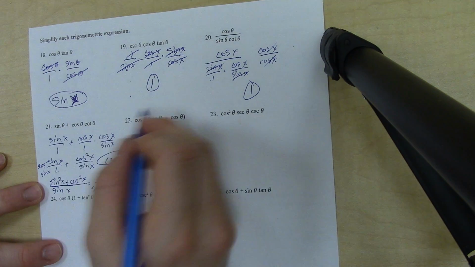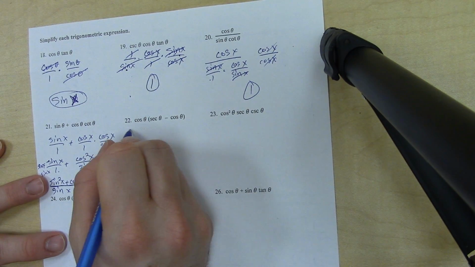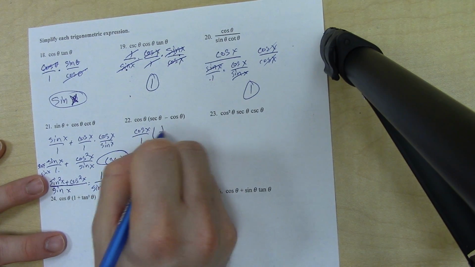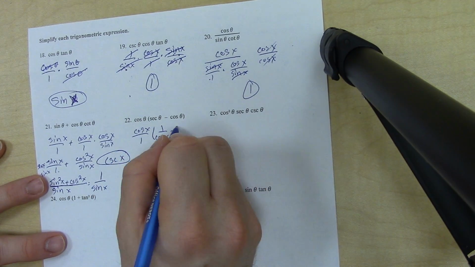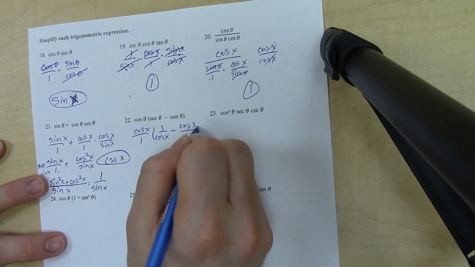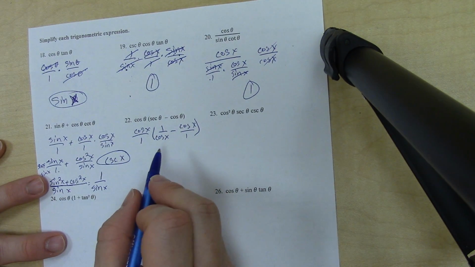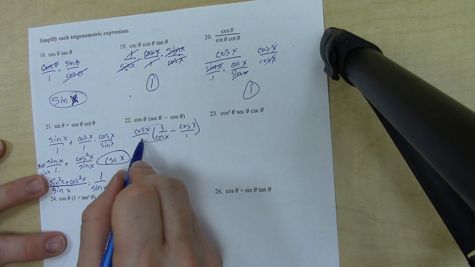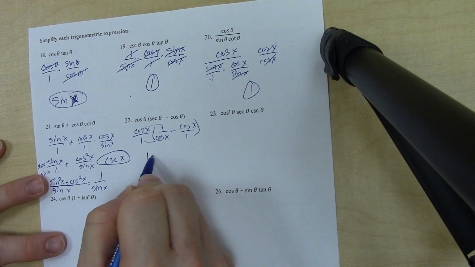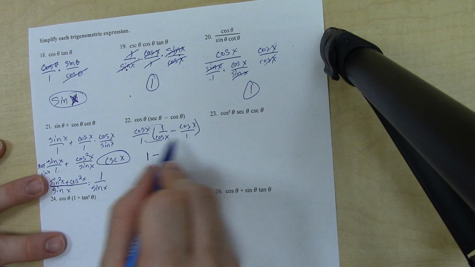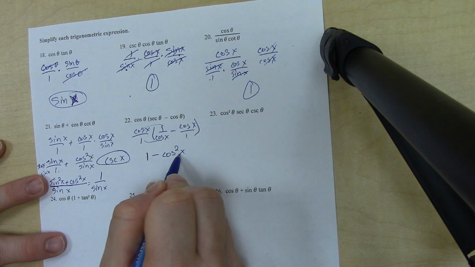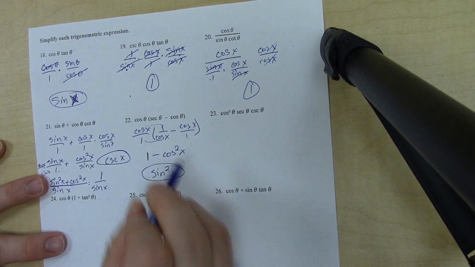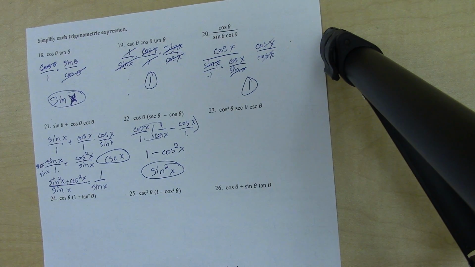And 1 over sine is cosecant x. Okay. Next problem, I'm going to go cosine x over 1 times 1 over cosine x minus cosine x over 1. So, let me distribute this. Again, tops times tops, bottoms times bottoms. I get cosine over cosine, which is 1, minus cosine times cosine is cosine squared over 1 is cosine squared, and 1 minus cosine squared is sine squared x. Playing off of that, cosine squared plus sine squared equals 1.